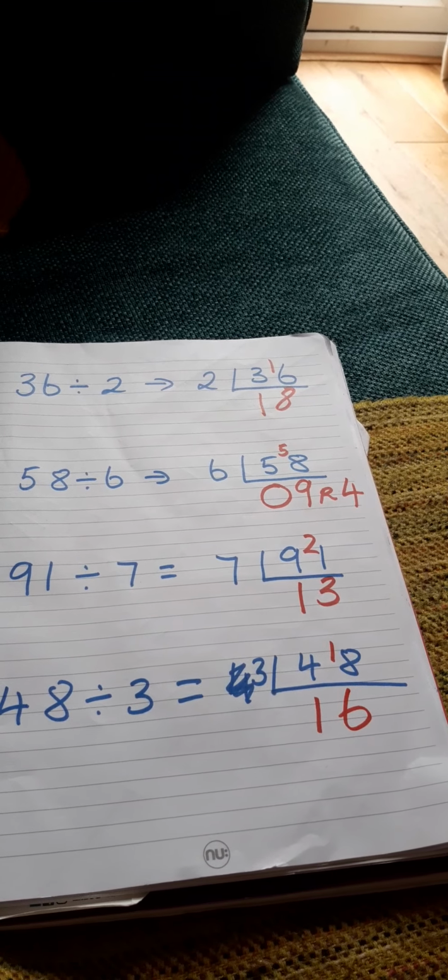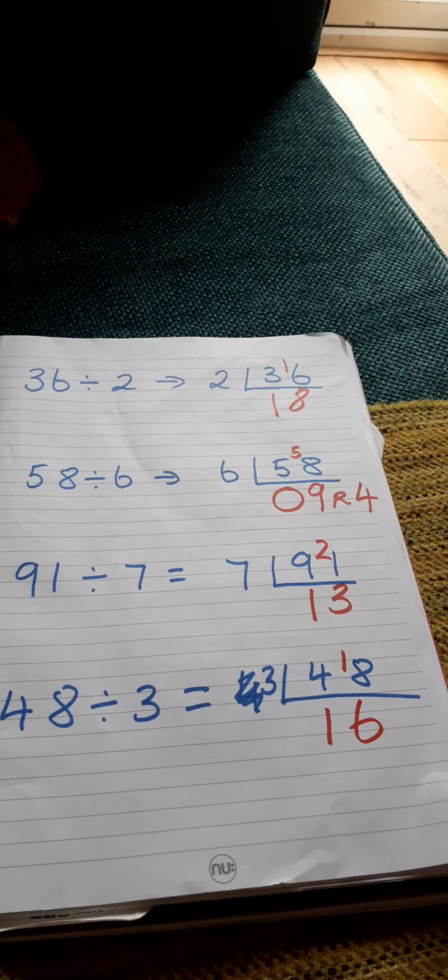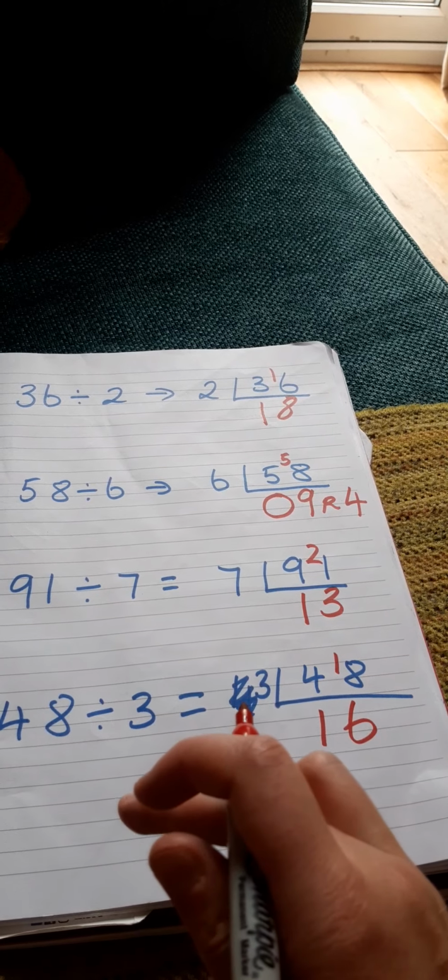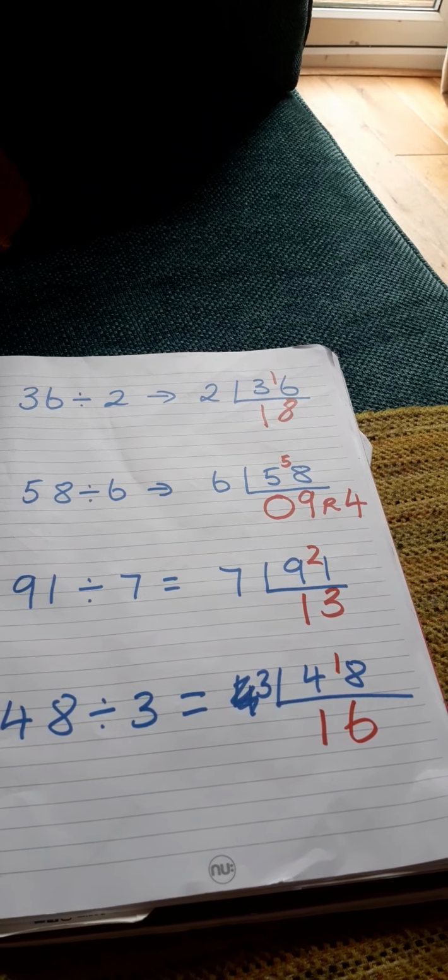So the key to being able to do your division is being able to do your skip counting. Once you've gone too far, you go back to the number you were at and then you add up to see how to get there. I hope that helps.